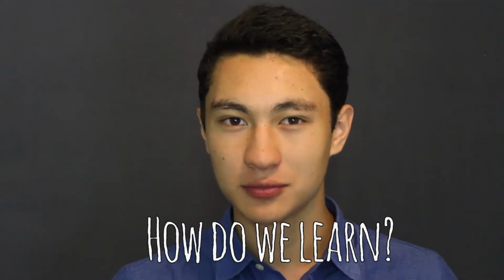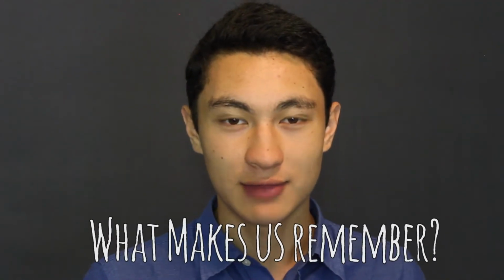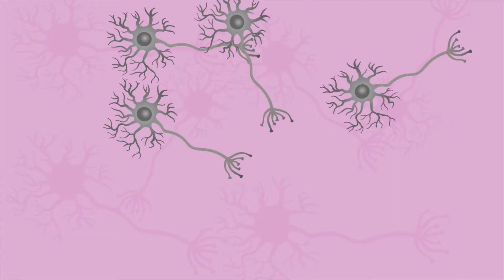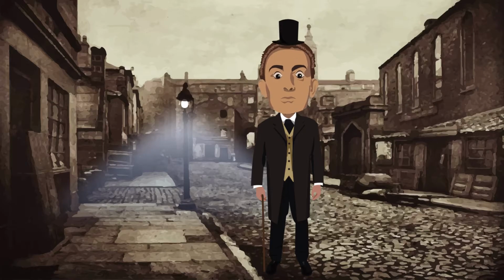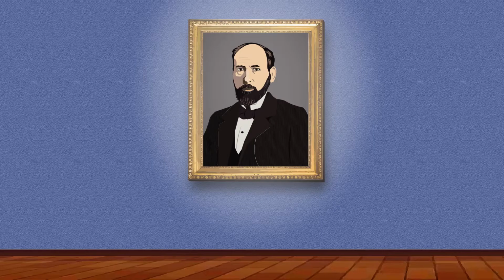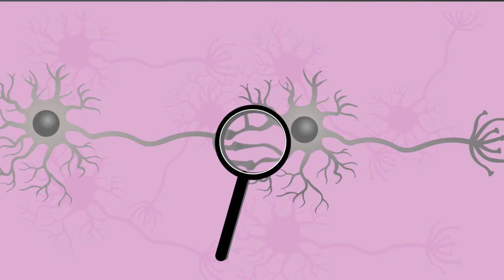How do we learn? What makes us remember? These fascinating questions have captivated neuroscientists for centuries. In 1894, Santiago Ramon y Cajal thought that memories were not formed by the creation of new neurons, which would lead brain sizes to dramatically increase with age. Instead, he proposed they were formed from the strengthening of the connections between neurons.